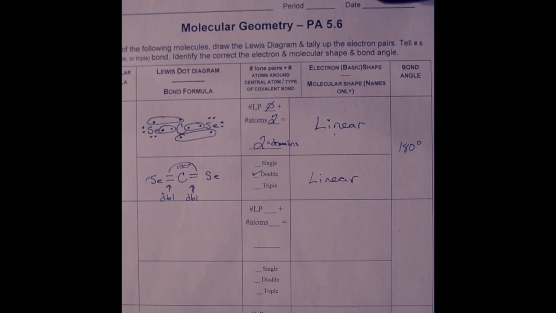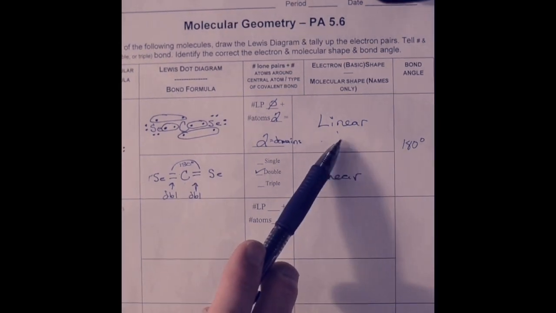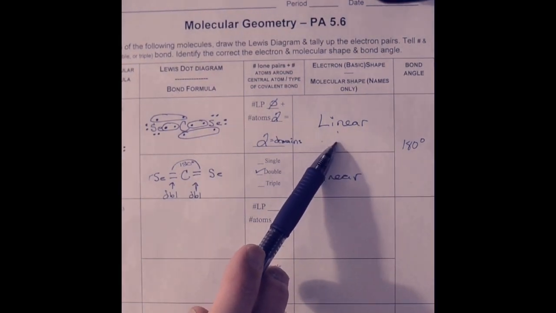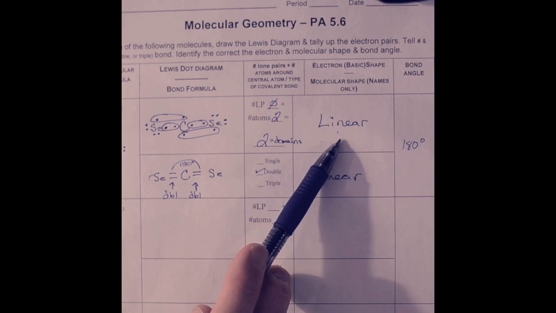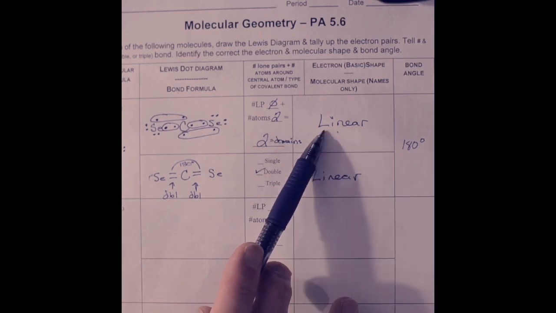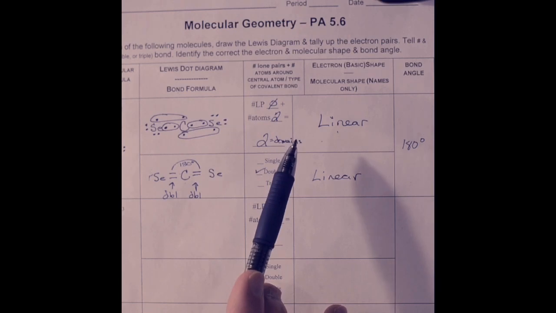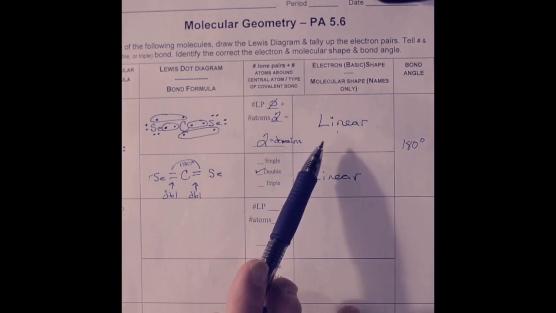If they do have lone pairs, that means the molecule shape is going to be different than the electron shape, or the basic shape. Notice there's only 2 different lone pair shapes that we will have. It is bent. That means there are 2 atoms, and then there's also 1 lone pair or 2 lone pairs.